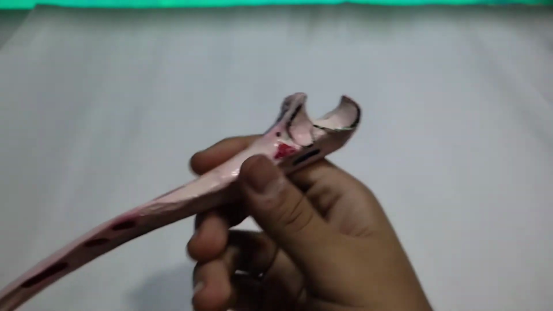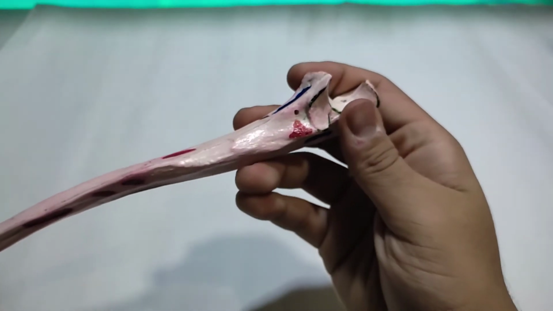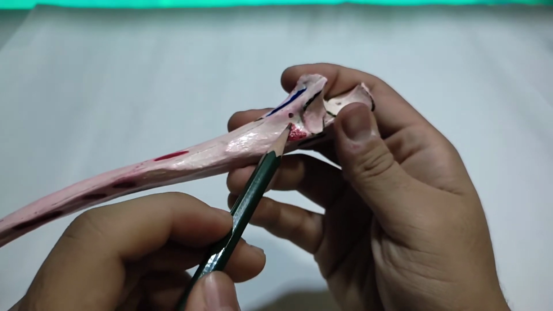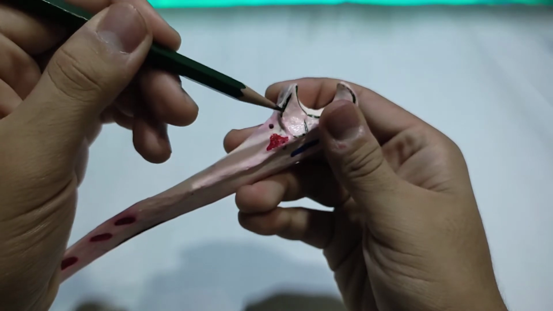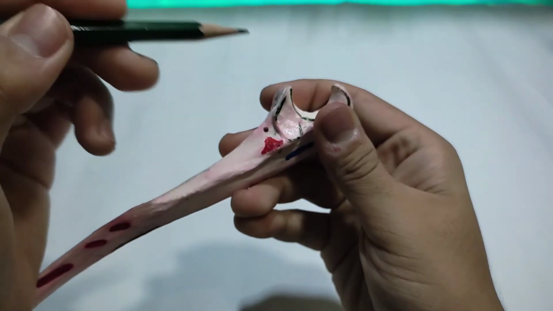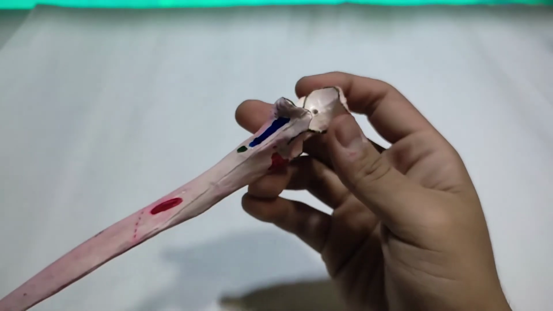On the lateral aspect of the coronoid process, we have the radial notch and the supinator crest. The supinator crest gives origin to the supinator muscle, while the radial notch has an anterior margin and a posterior margin. The anterior margin and posterior margin give attachment to the annular ligament.